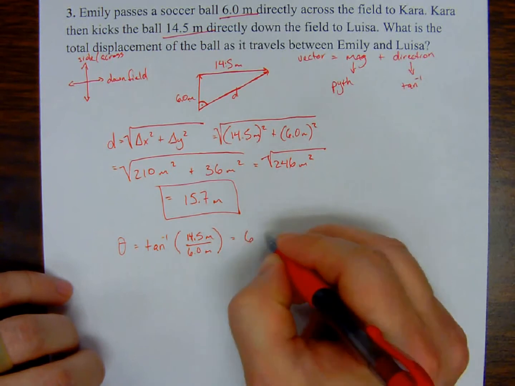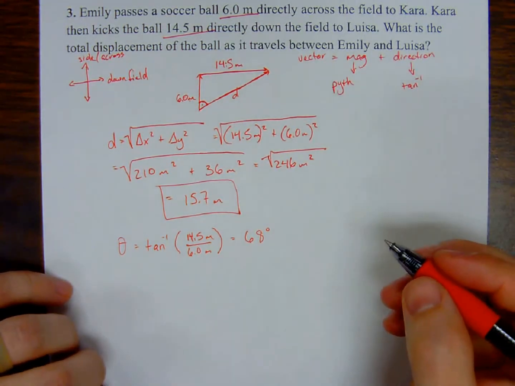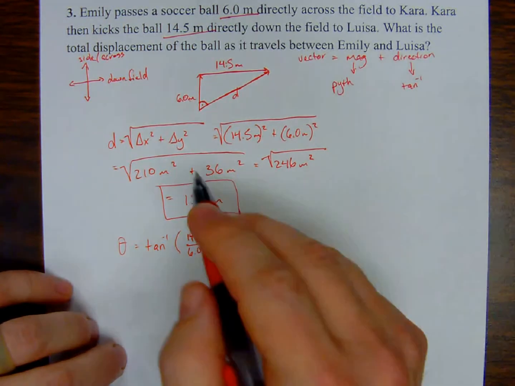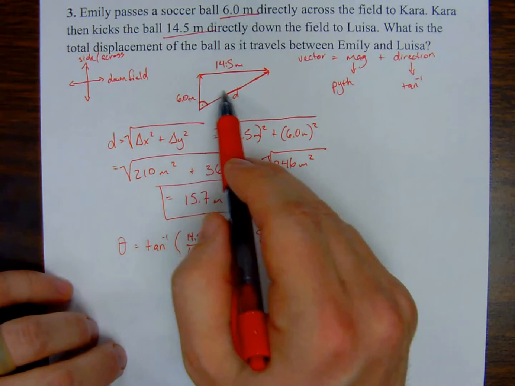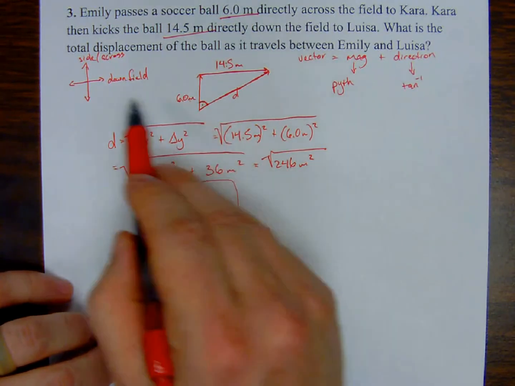Our initial movement was to the side, so I established my direction to the side. That's my first movement. This angle is downfield, moving this way, downfield from side.